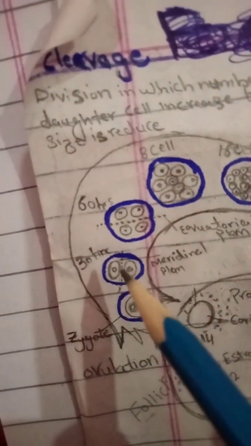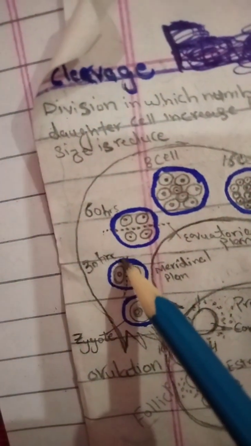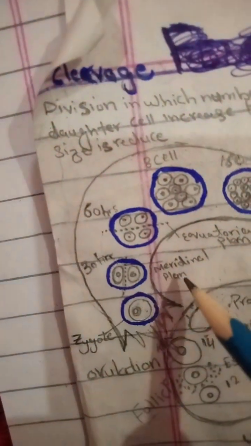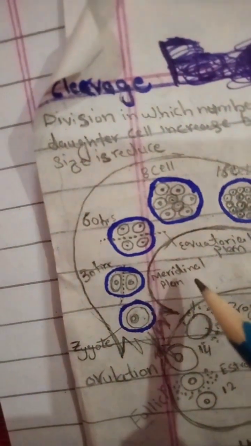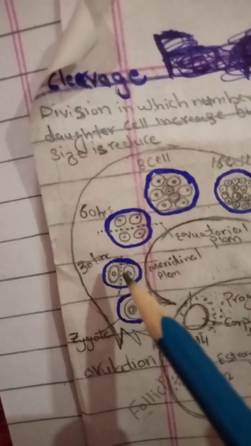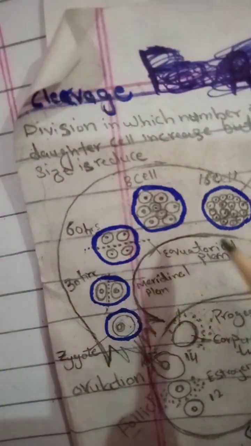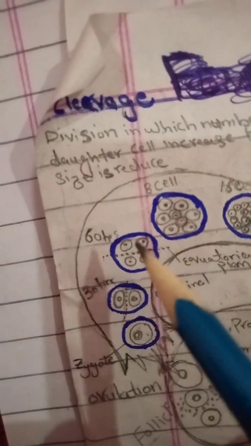After 30 hours the zygote divides into two cells. This division is in the meridional plane, which is called vertical division, and after 60 hours equatorial plane division takes place.